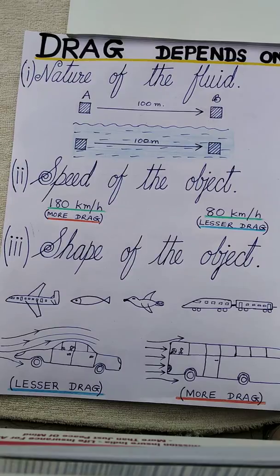The first one is the nature of the fluid, that is the viscosity that I just talked about. Now, suppose you have an object A that is moved 100 meters through air and it reaches place B. And the same object A is in water, it also moves through the same distance. Let's say it is 100 meters in air and 100 meters in water, and it reaches the place B.